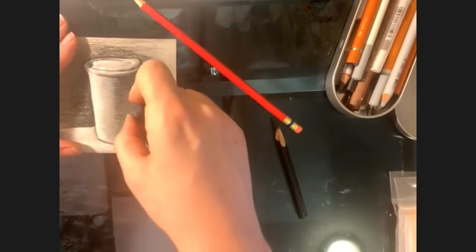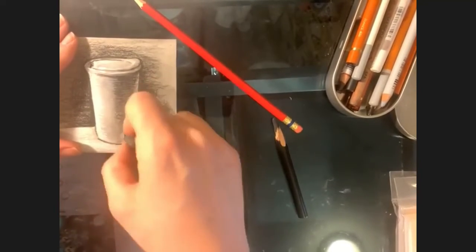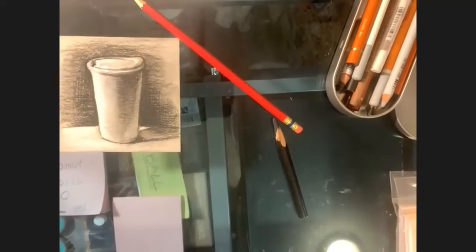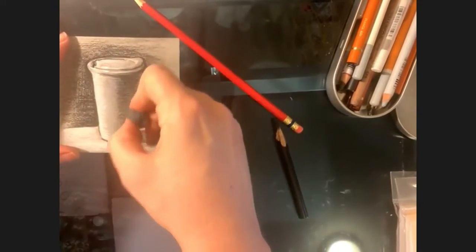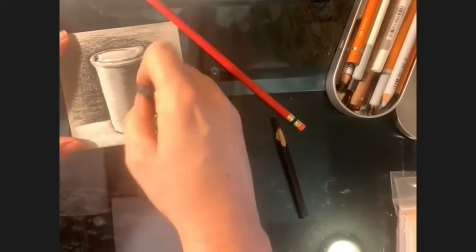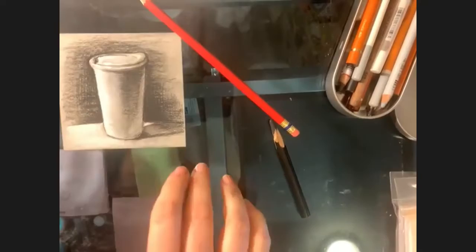So this is just stuff to keep in mind and to look for when you are looking at images or real things and drawing from those, trying to get the shading to make it look more like a 3D object. So hopefully that makes sense.